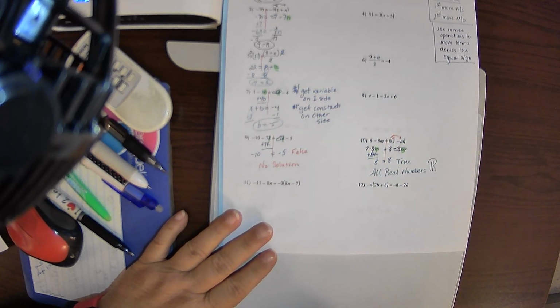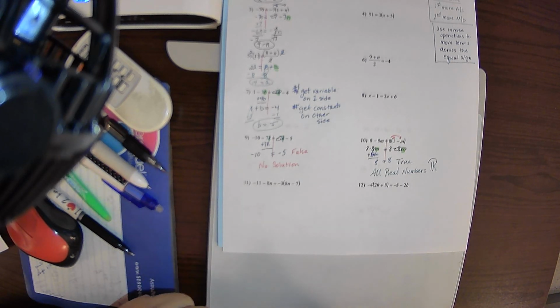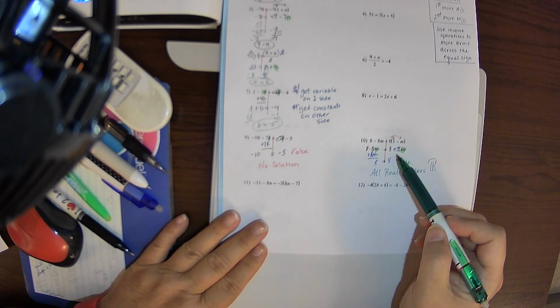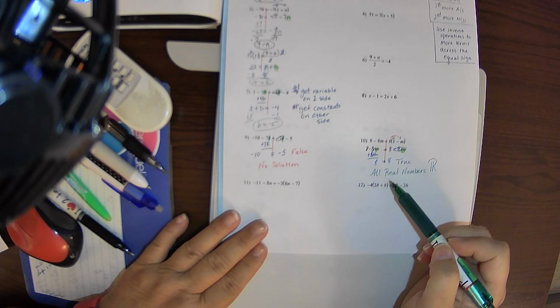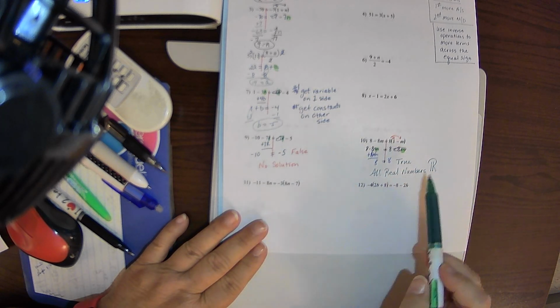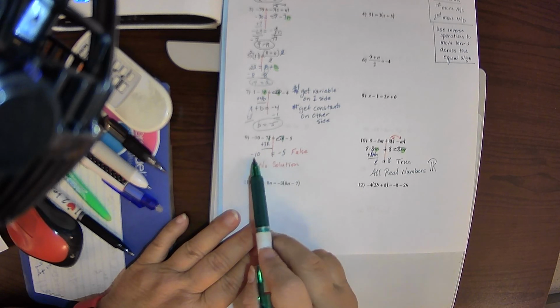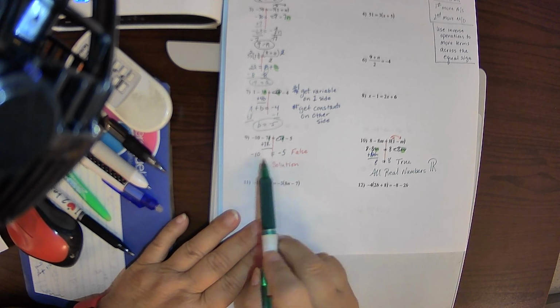Okay, all real numbers. And the symbol for that is a line, and bring an R around. And you are welcome to use that instead of writing it out every single time. But those are our special cases. As a reminder, if the variable is eliminated, then you have a special case. It's either all real numbers, if it's a true statement, if those numbers are equal to each other, or it is a false statement if those numbers are not equal to each other.